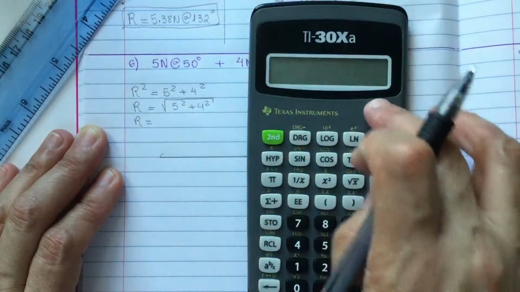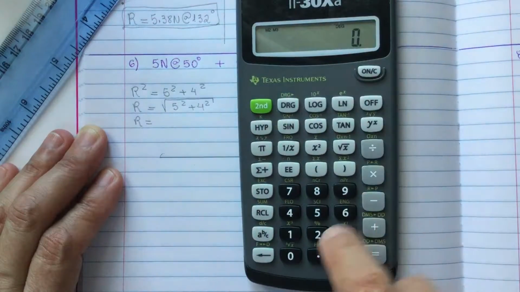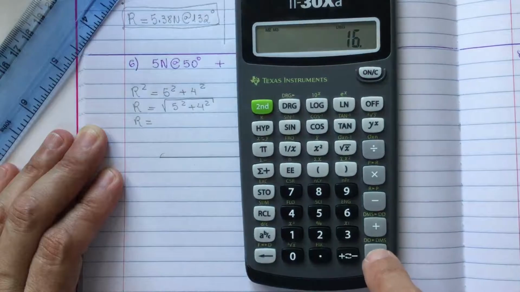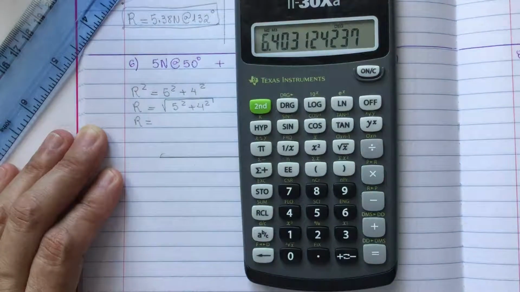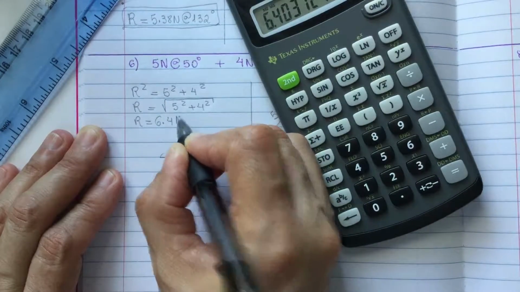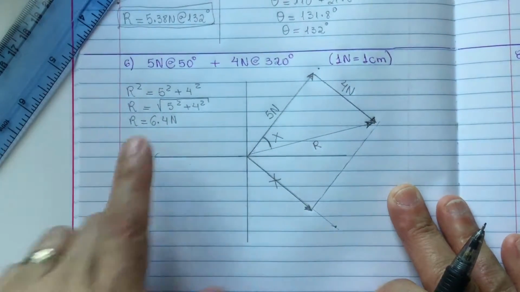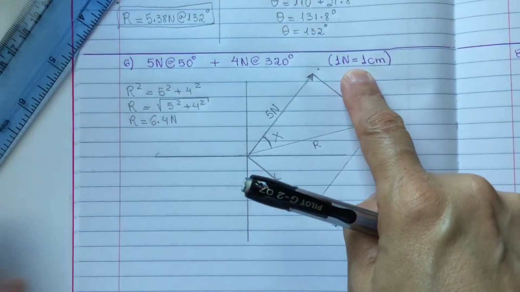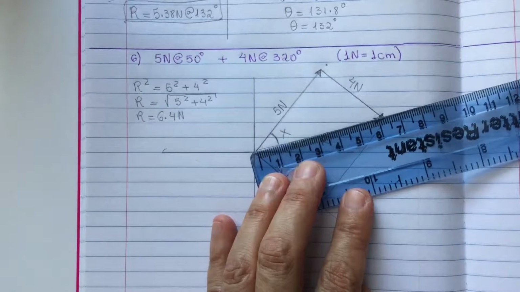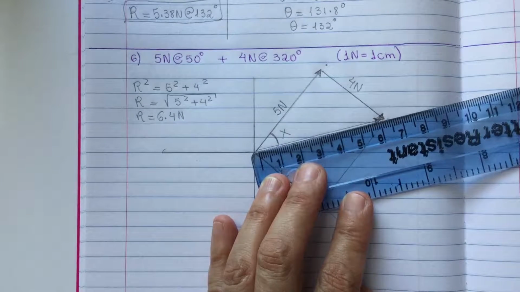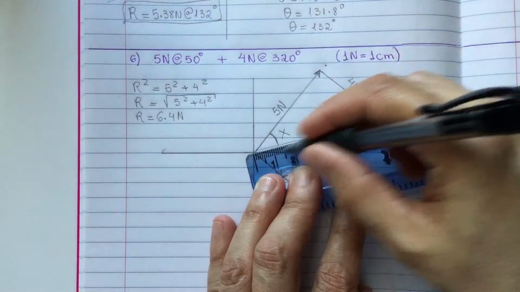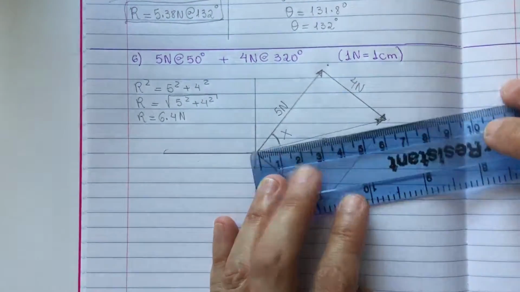Using a basic calculator, 5 squared plus 4 squared equals, square root, 6.4 newtons. Now, using the same scale, you can verify if you got the right value. So right here is about 6.4. Good job.